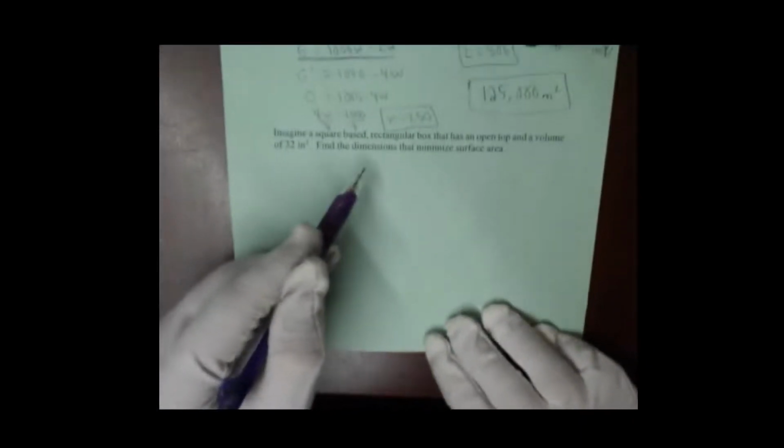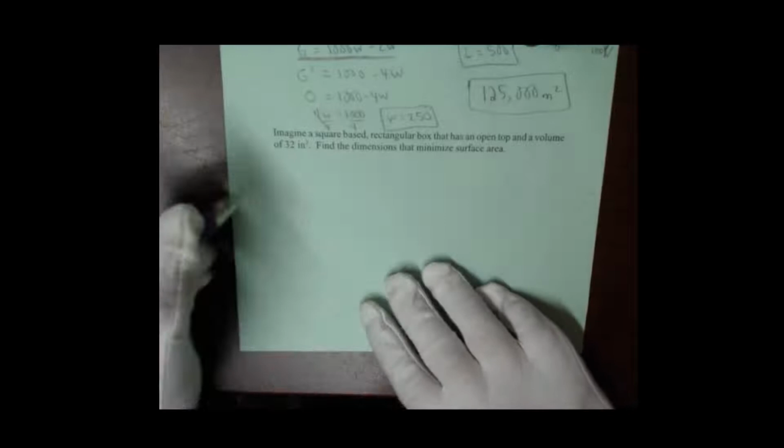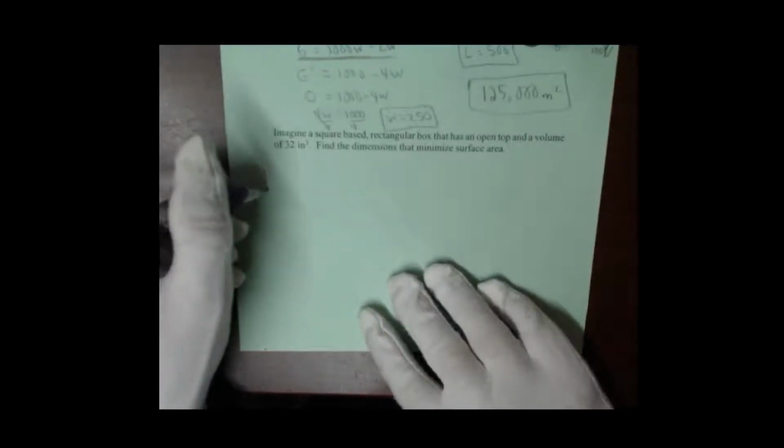Let's wrap up this section with one more example. Imagine we have a square-based rectangular box that has an open top and a volume of 32 inches cubed. Find the dimensions that minimize the surface area. So this is really interesting. Let's take a look at what we're looking at.